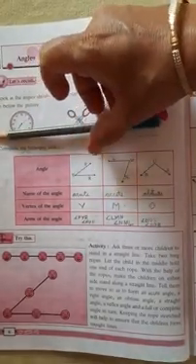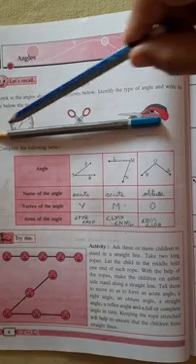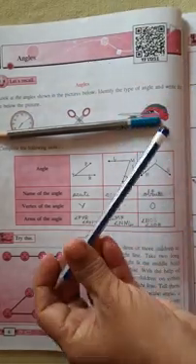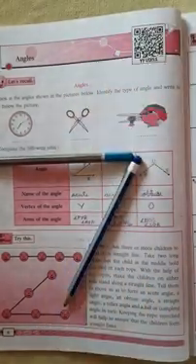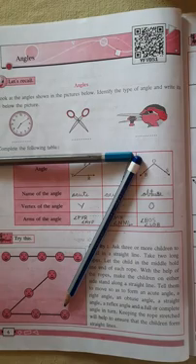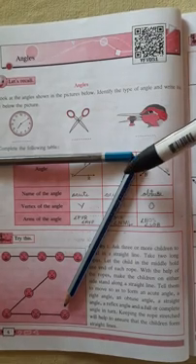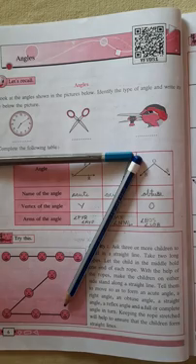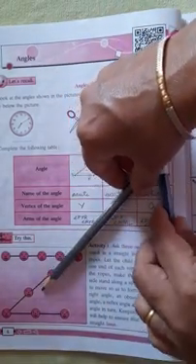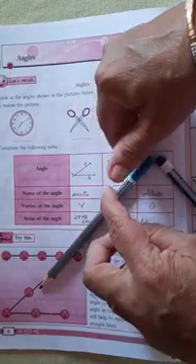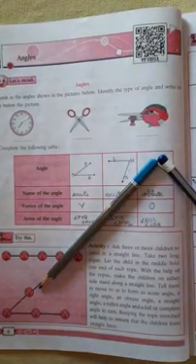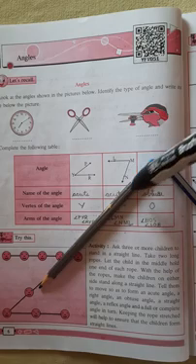Now here assume this LM is this pencil and MN is this pencil. We keep it like this. So where is the angle formed? The angle is formed here. Now let's keep these two pencils OB and OS like this. Where is the angle formed? The angle is formed at this corner where the two pencils are meeting. Where are they meeting? Here.